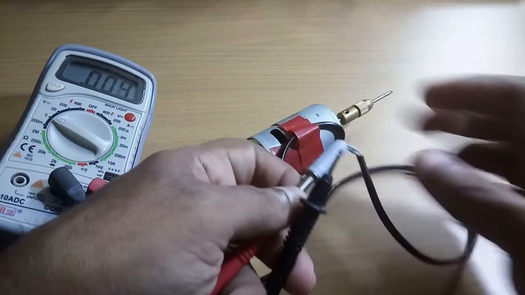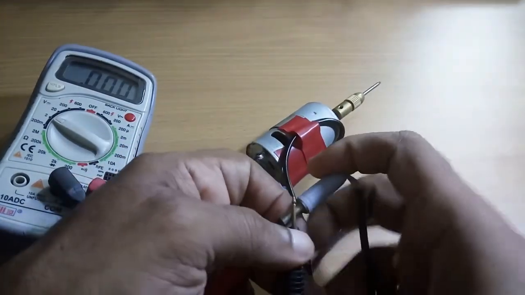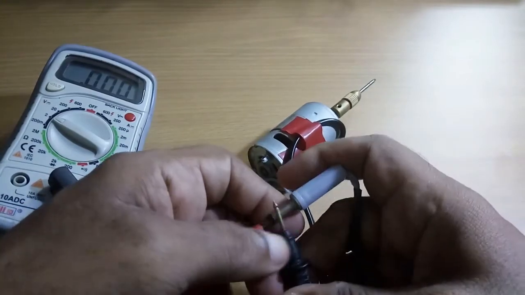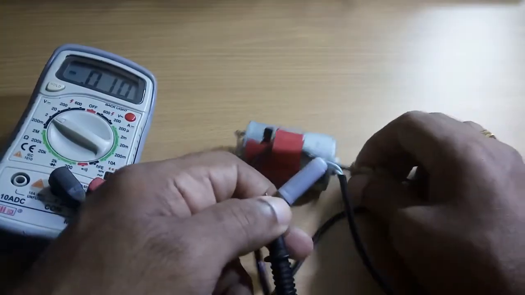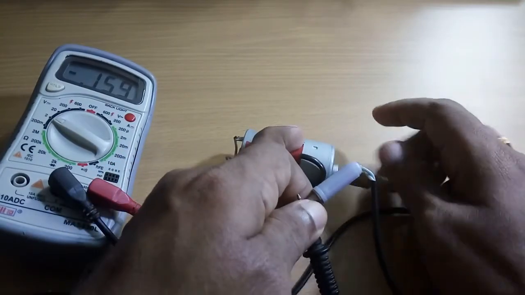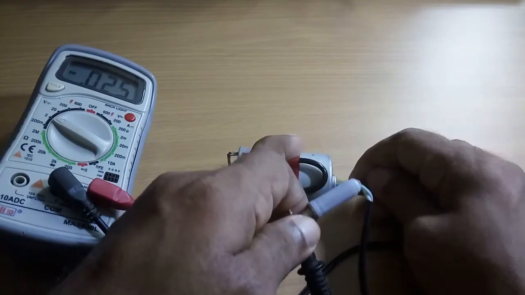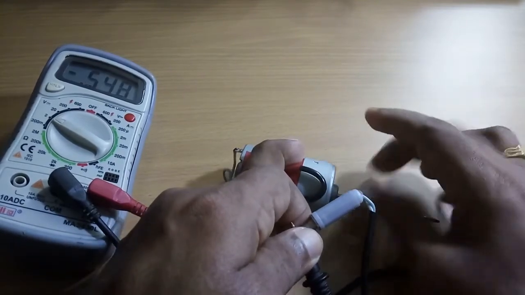There is actually no polarity for this. You can connect either way, but still I am keeping the polarity here. Now we'll turn this axle, the rotor part of the motor.